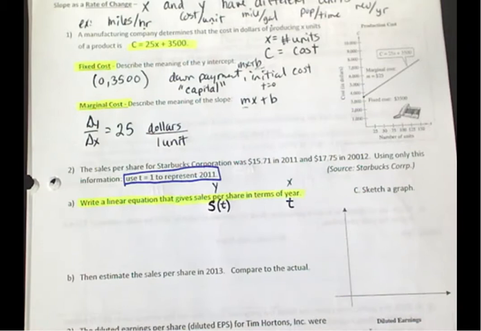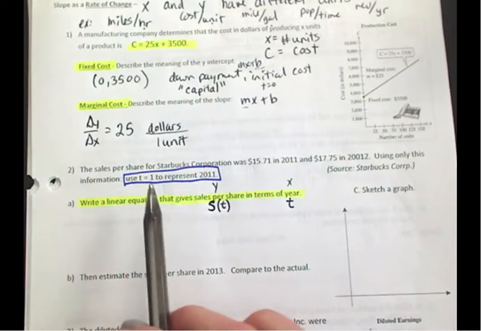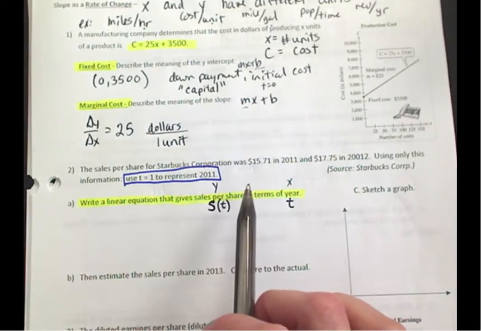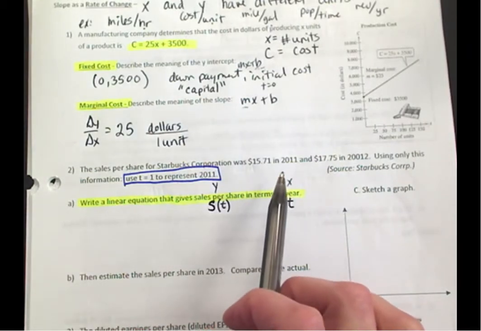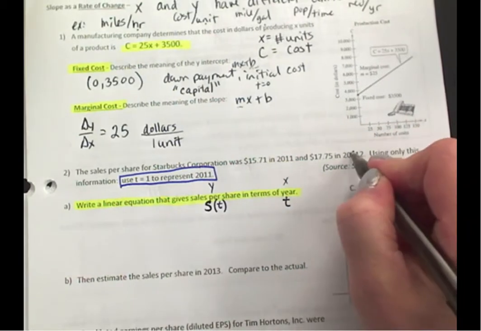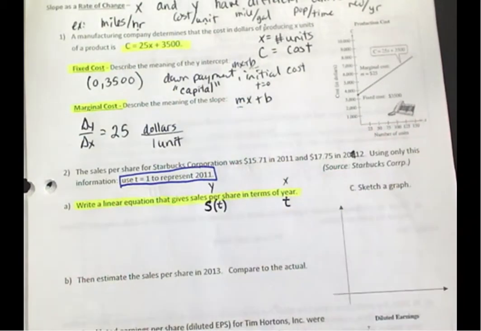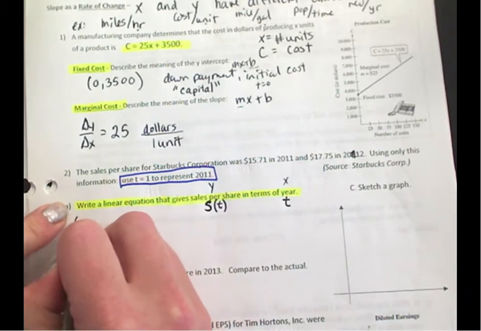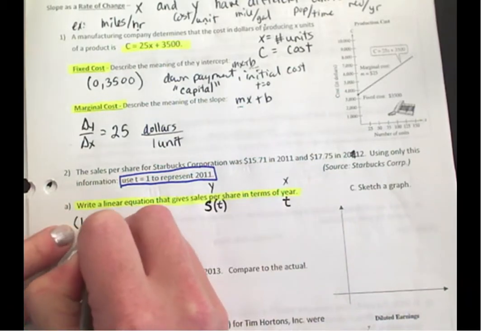Notice I asked you to relabel your input. That's 2012. Write a linear equation. So we have the point.